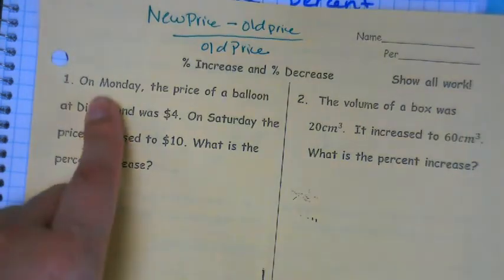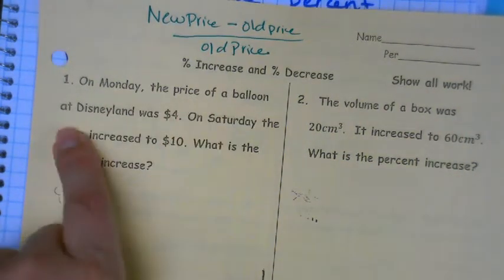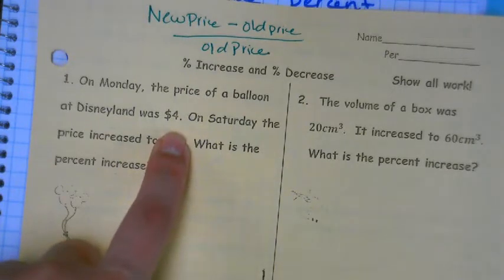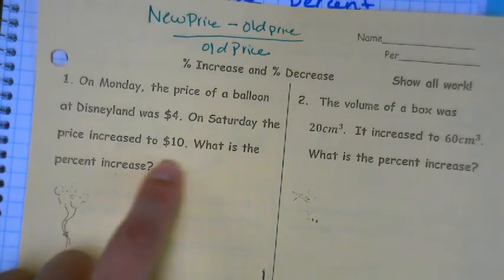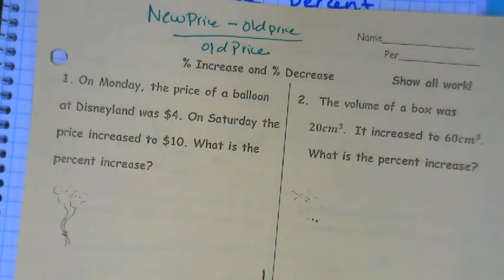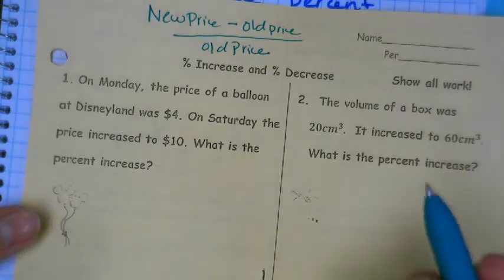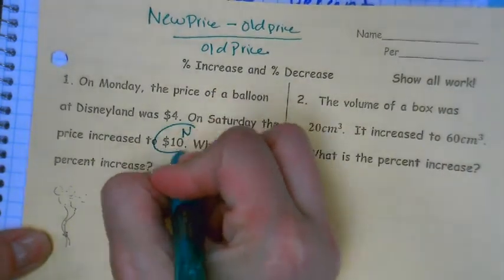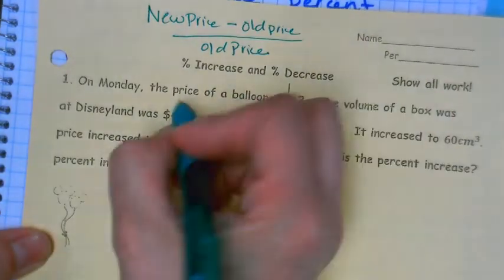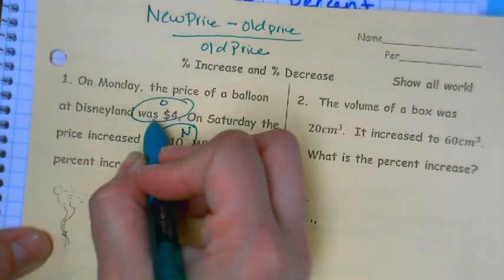Number 1. On Monday, the price of a balloon at Disneyland was $4. On Saturday, the price increased to $10. What is the percent increase? So first off, you have to figure out what's my new price, what's my old price. And you've got to use your grammar: past tense, present tense, future tense. So which one's your new price? 10. So I'm going to put an N for new. Which one's my old price? 4. Old was past tense, right?